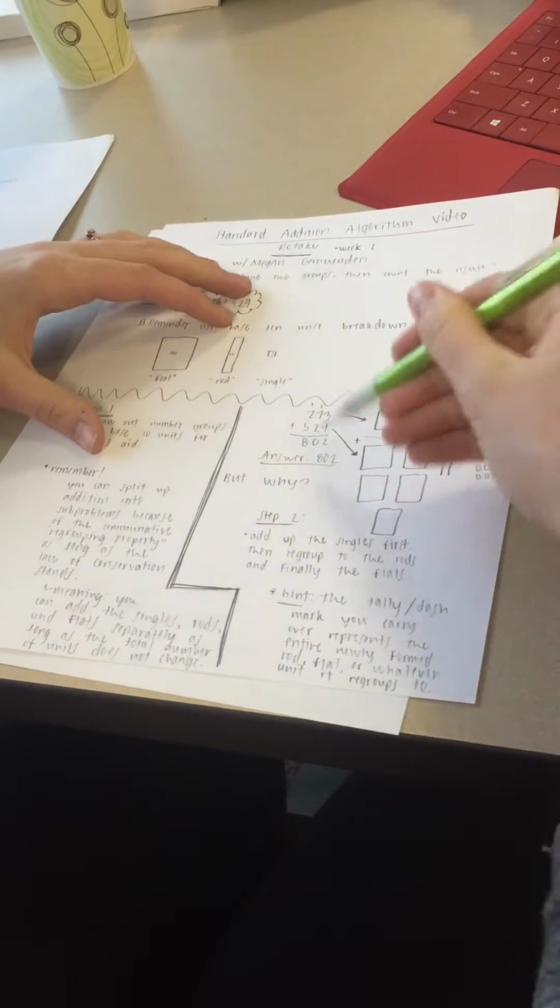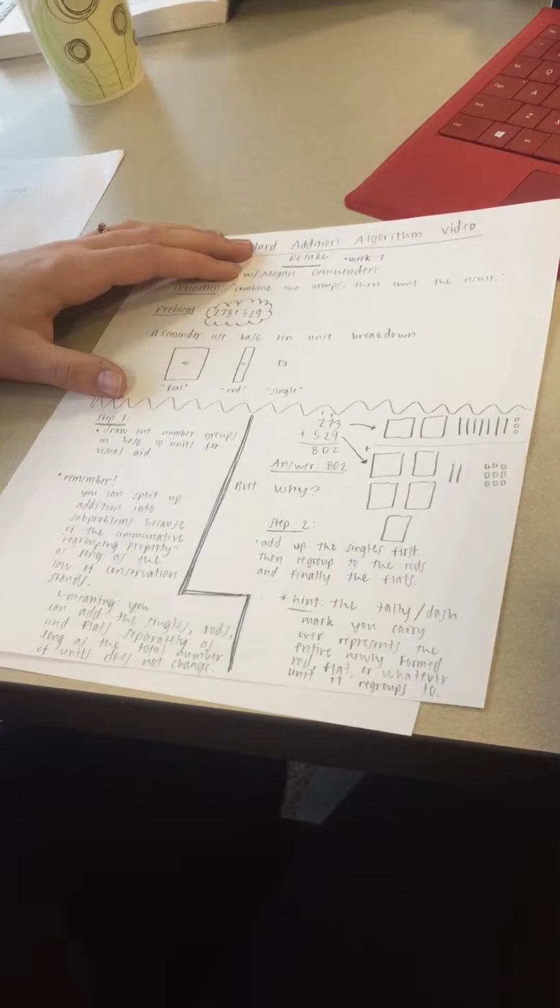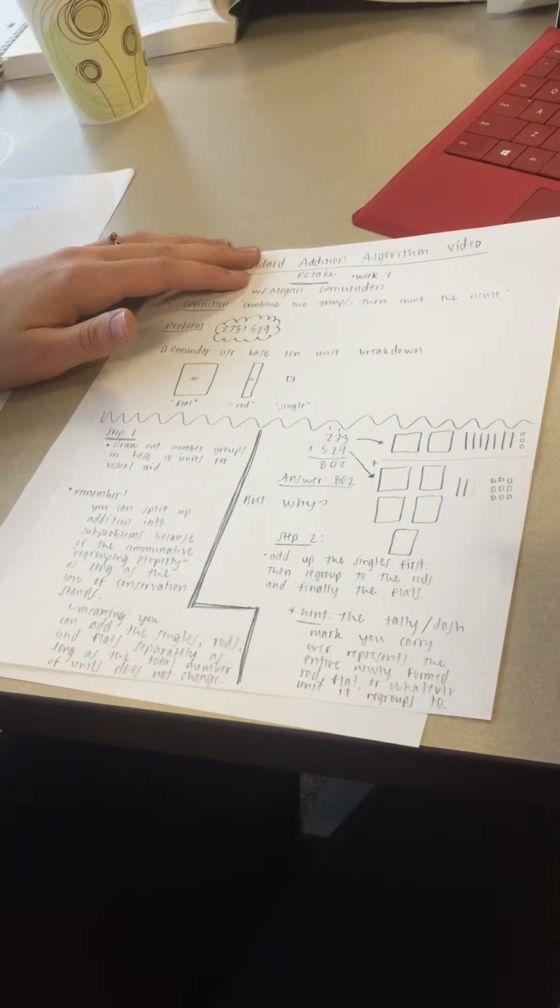So, we're going to start with the single units, and we can break it apart because we're regrouping. As long as we conserve the total number of units, we don't get rid of any, or add extras from somewhere else in space. As long as we work with the same amount of units, we can regroup however we like. That's the regrouping property, or the commutative property, as long as conservation stands.